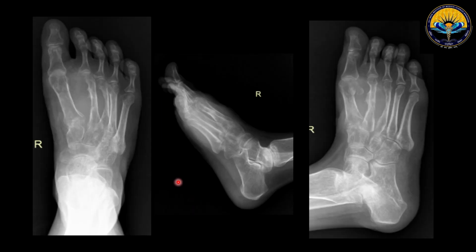So it is a dorsiplantar, lateral and oblique radiograph of the right foot, and it is showing a soft tissue density lesion involving the dorsiplantar region with intermetatarsal space widening at the first and second metatarsal spaces.